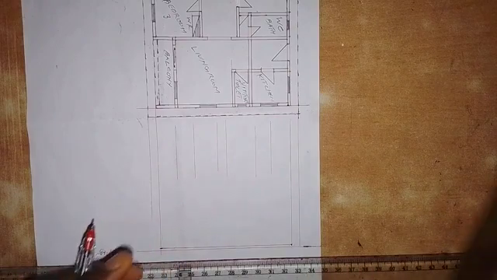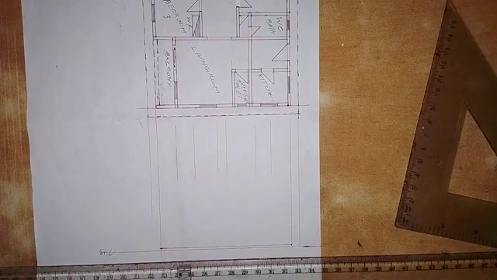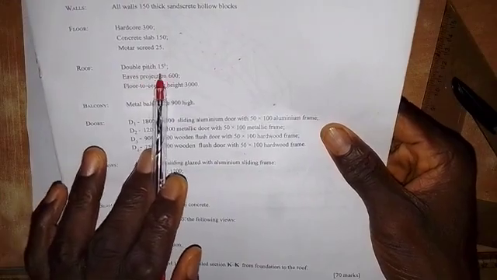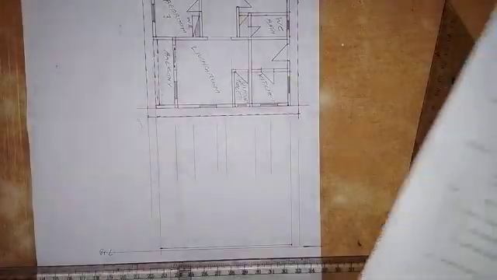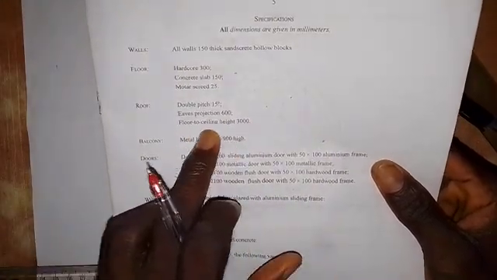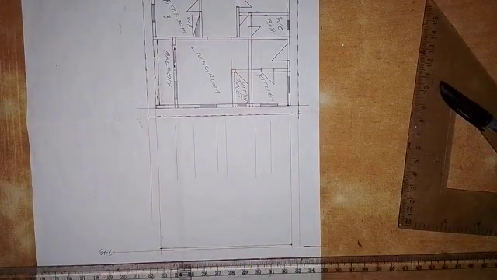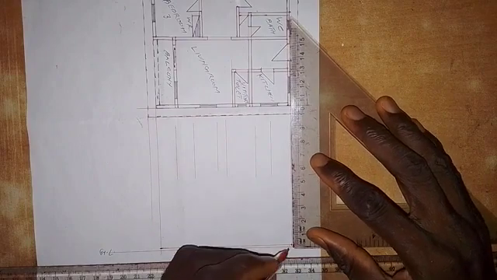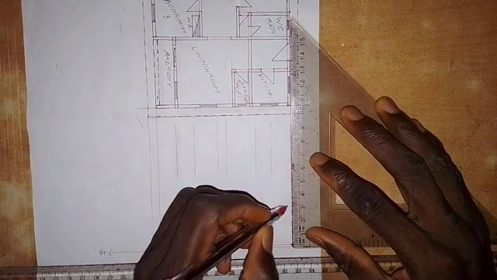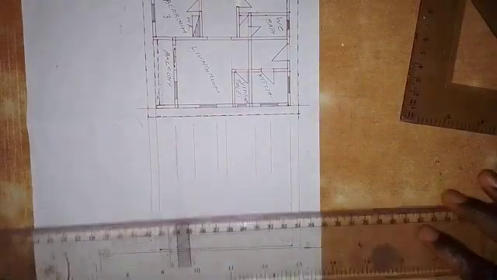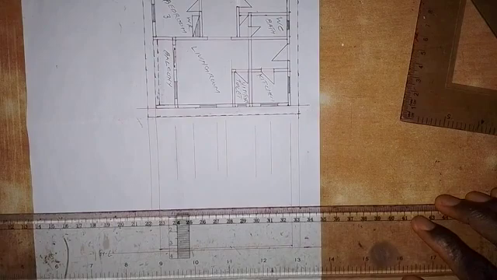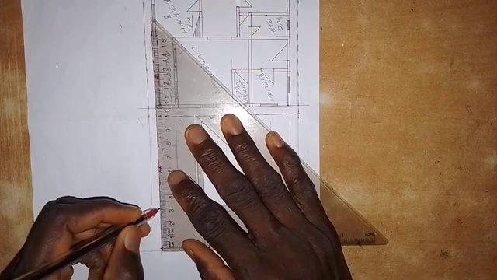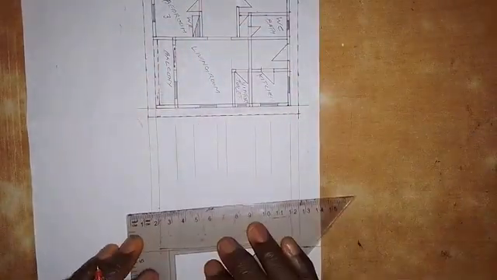Okay, so the next thing that I'm going to do is, so let's look at the pitch angle. So the pitch angle here is 15 degree. Pitch angle is 15 degree. But before we take the pitch angle, so floor to ceiling height is 3000. So 3000 by 100 will give us 30 millimeters. So I'm going to take a measurement of 30 millimeters from the floor level here. So this is the floor level. So I take 30 millimeters up. So this is 30 millimeters, and I will draw horizontal line. Okay, so just let me take 30 here. So this is 30 millimeters. So here I will draw horizontal line.